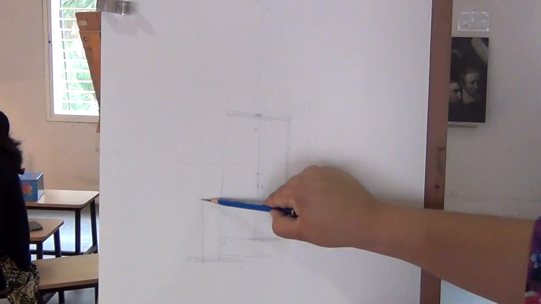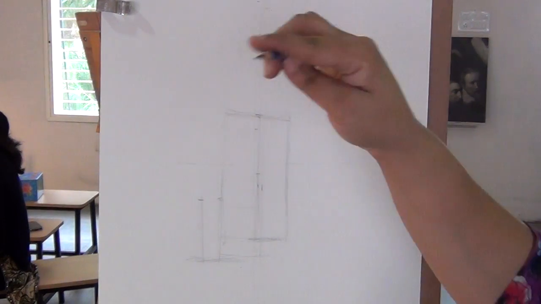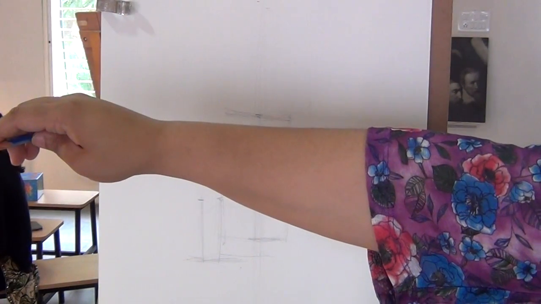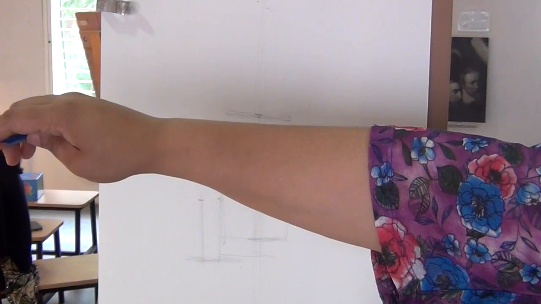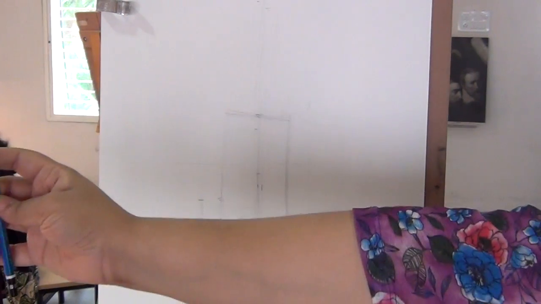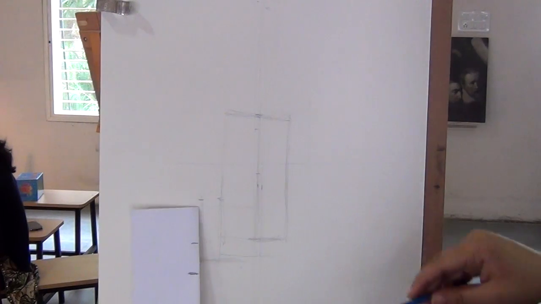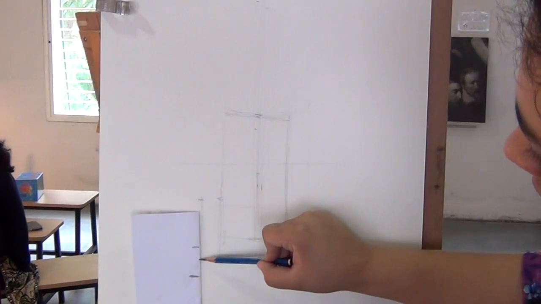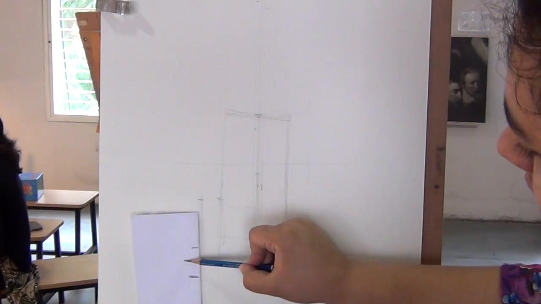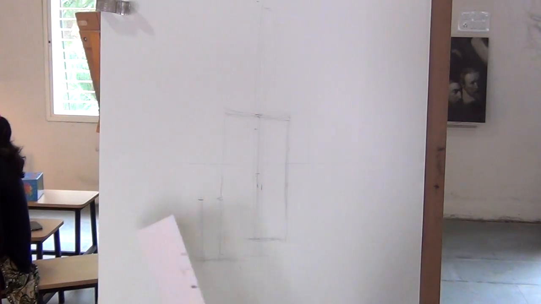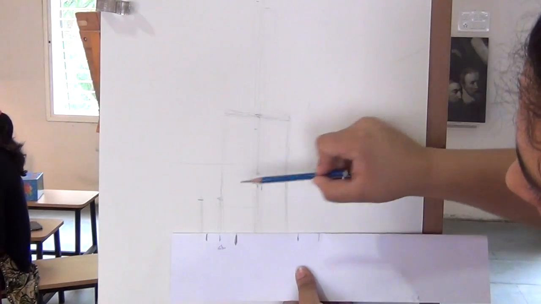I'll first mark the center of the apple. So I kept my pencil as if it is poking right in the center of the apple. So I know it's somewhere here. Now I'll measure the total width of the apple, compare it with the height, and it's 3/4 of the total height of the apple.